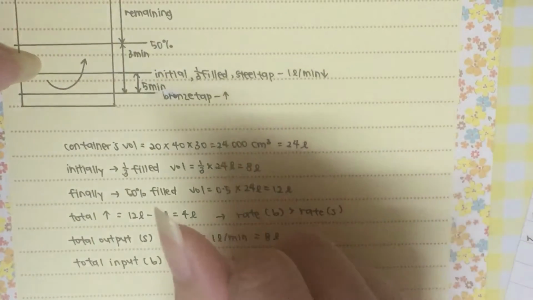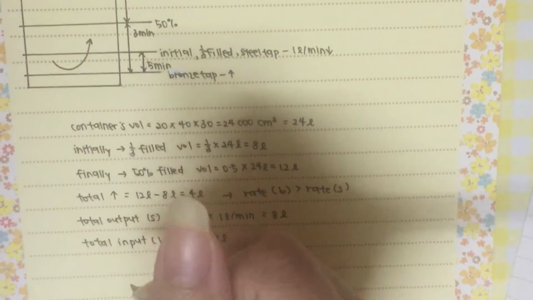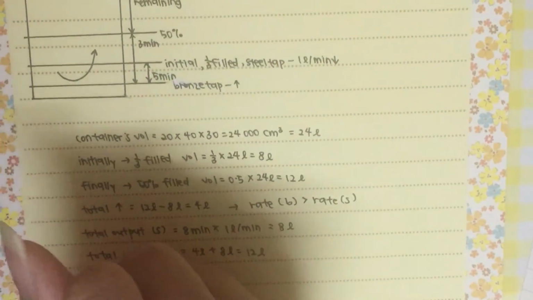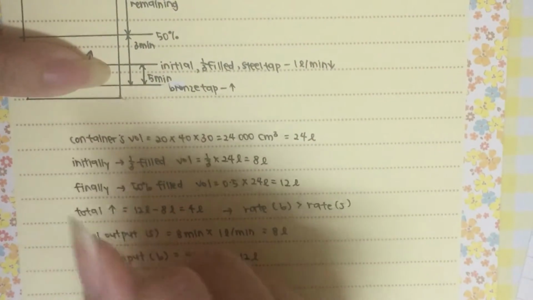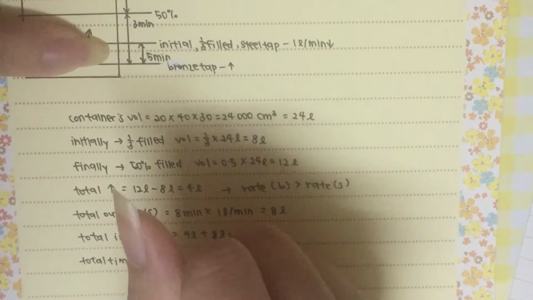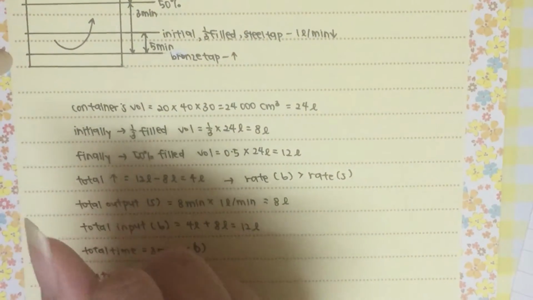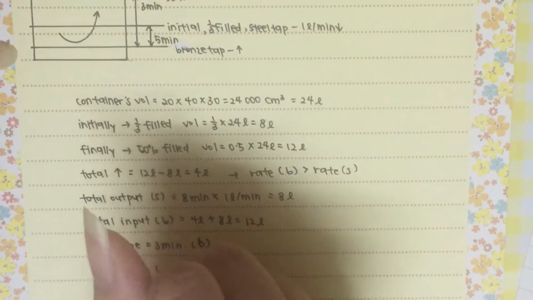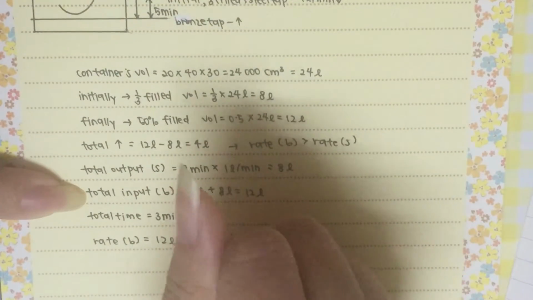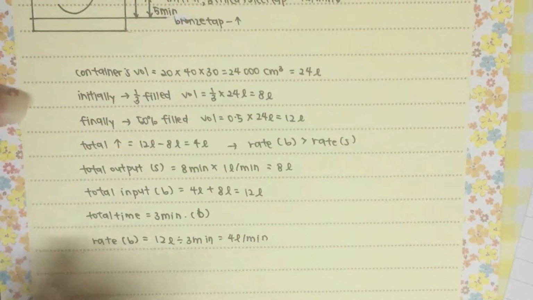So over here will be 12 liters. Then the total time will be equal to 8 minutes. The total time over here is 3 minutes. This is B. Then the rate of B will be equal to the total input divided by the time, which gives us 4 liters per minute. This will be the first part of the answer.